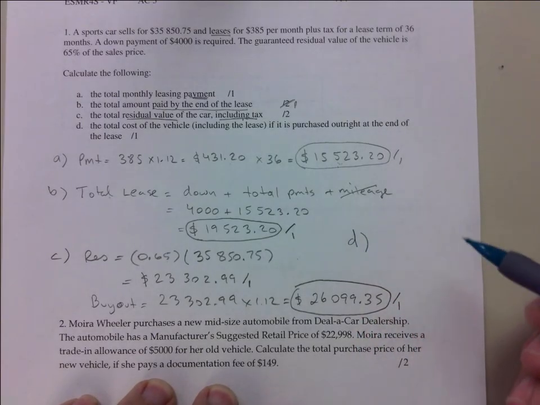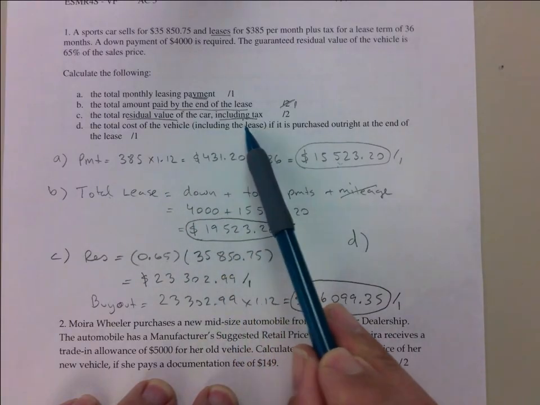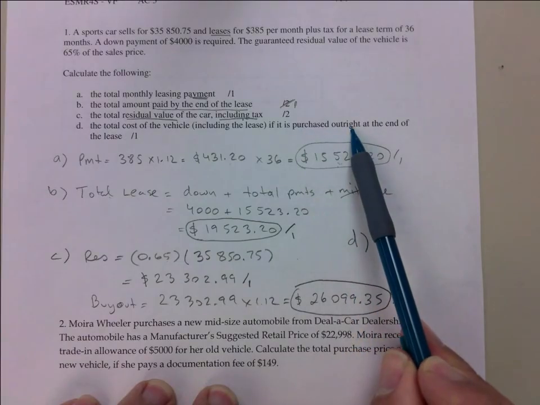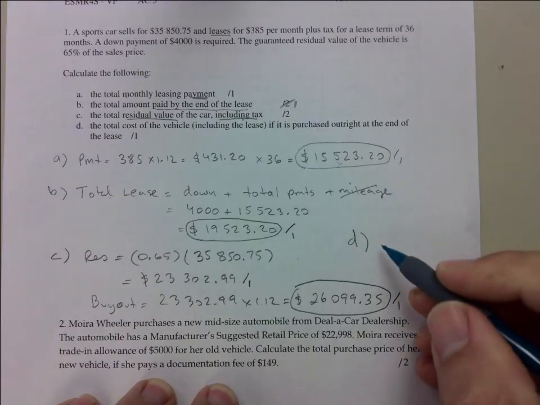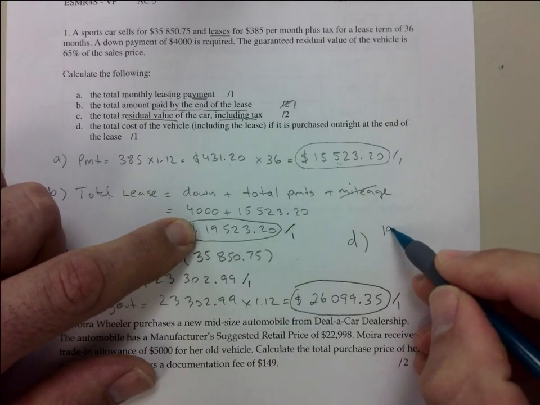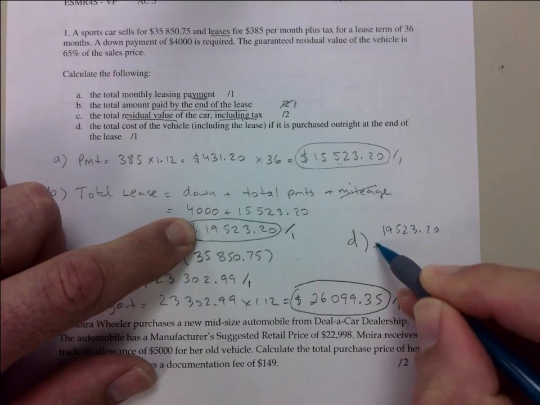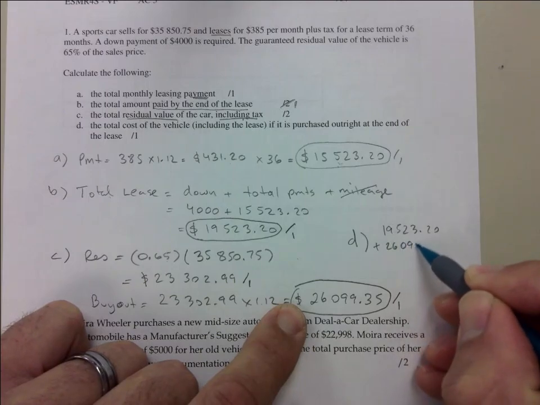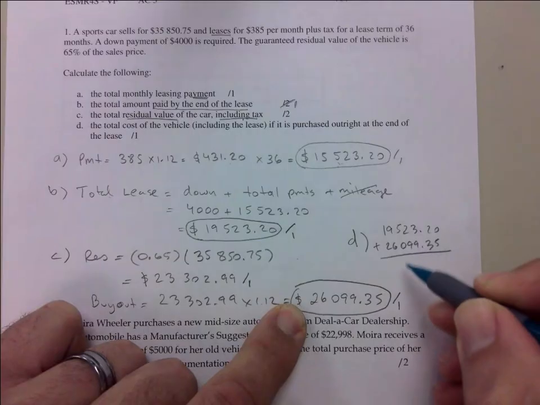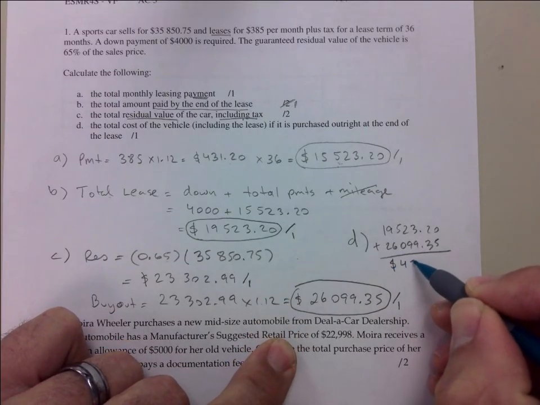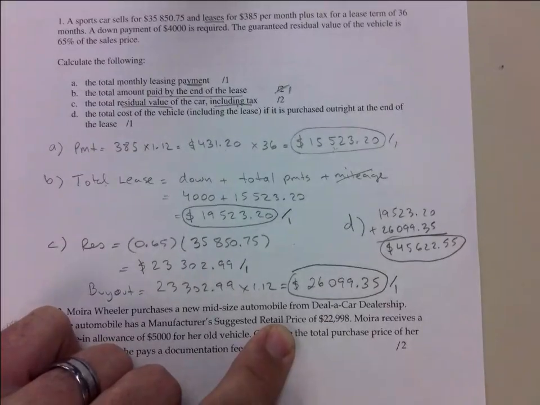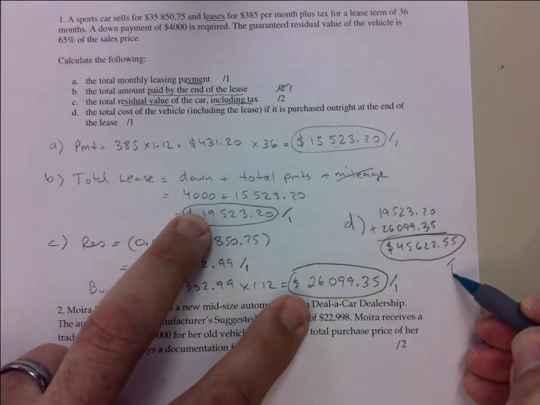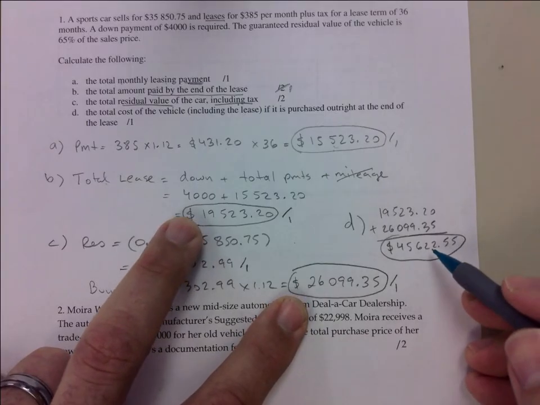D is the total cost of the vehicle, including the lease, if it is purchased outright at the end of the lease. So you're basically saying, I'm leasing it, I'm done with my lease, I come back, I like the car, I want to buy it. So it is essentially adding up the 19,523.20 and adding up the total that you would pay for it. And the total is 45,622.55. Okay, so just one mark. If I see you adding up the values in C and B, you get this mark.